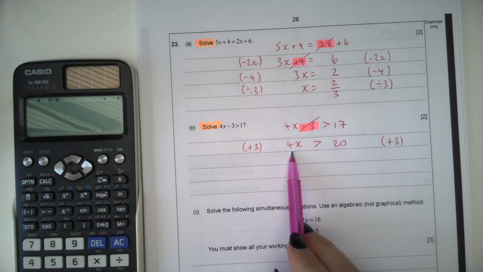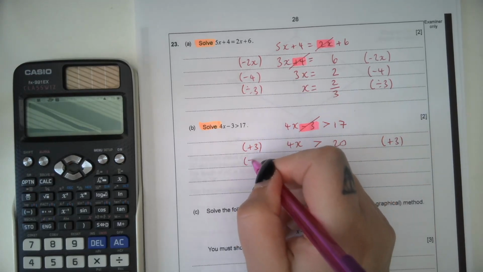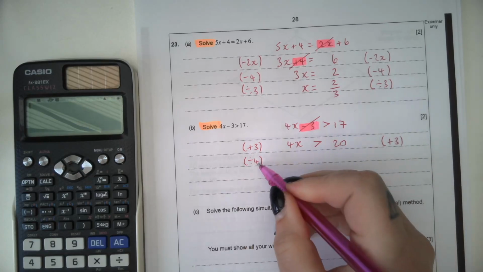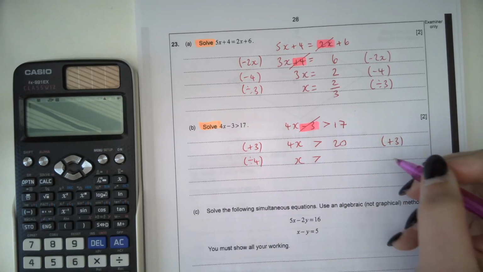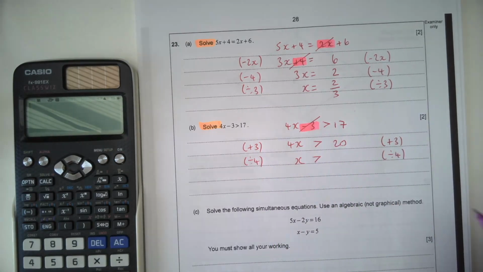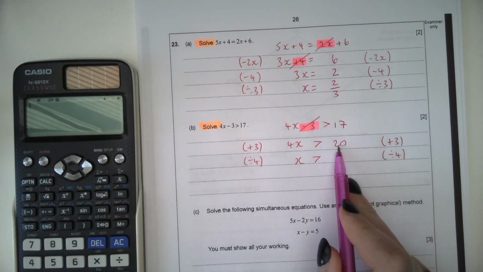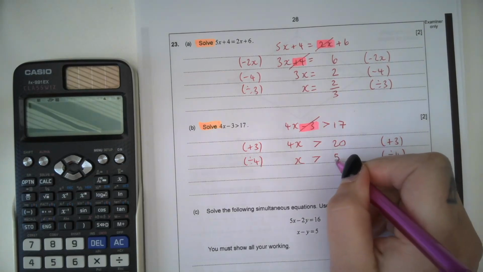The inverse of multiplying by 4 is to divide by 4. So if I divide by 4, 4x divided by 4 is x. So I've isolated x on its own. I've kept my symbol the same, but I need to divide by 4 on the right-hand side to balance the equation. 20 divided by 4 is 5.